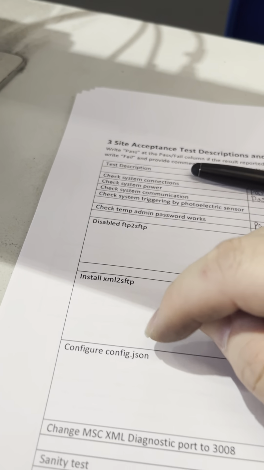Please try to run this xml2sftp, see what happens. If you can see this version 1.0 and serving on all local IP addresses 308, it means the configuration is success.